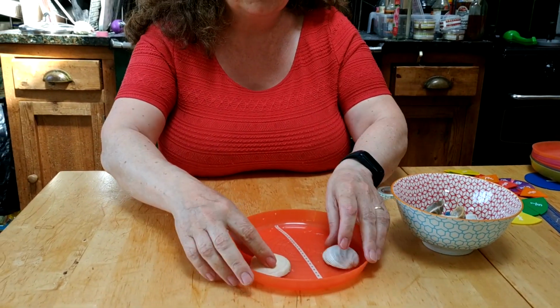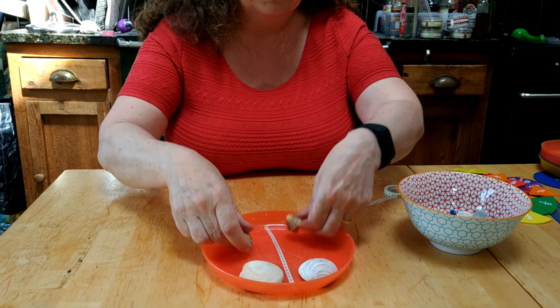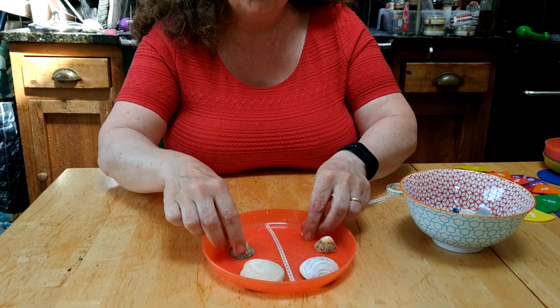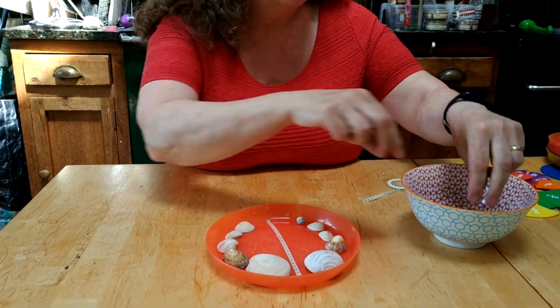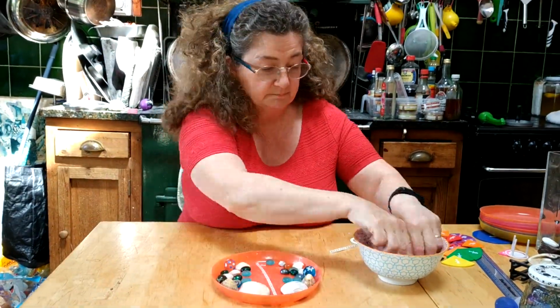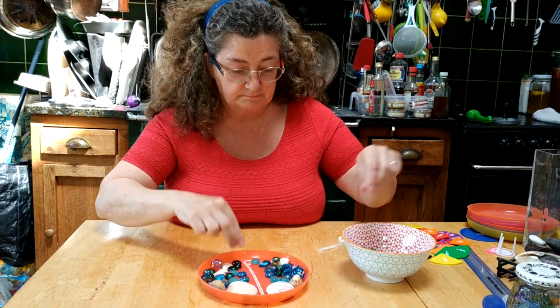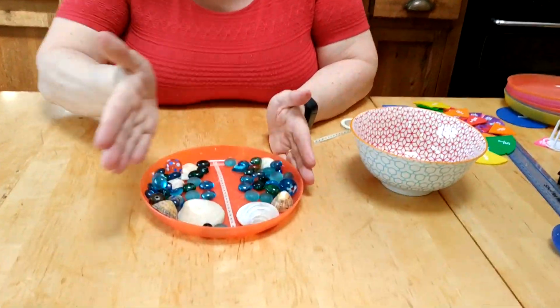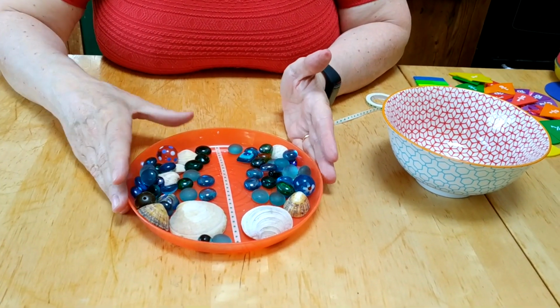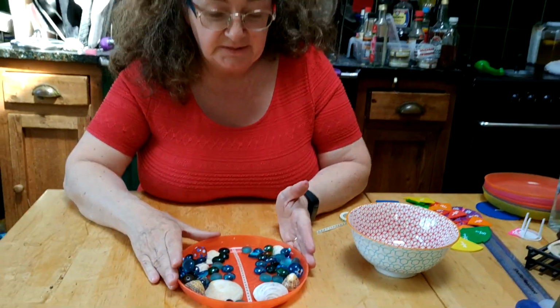The way of doing it is just dealing them out. One for you, one for me, one for you, one for me. And we're done. On each side of my plate there's 30. 60 divided by 2 is 30.